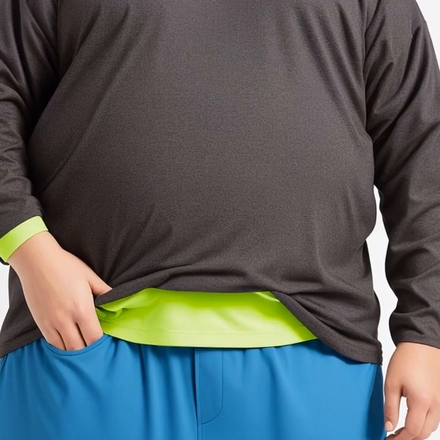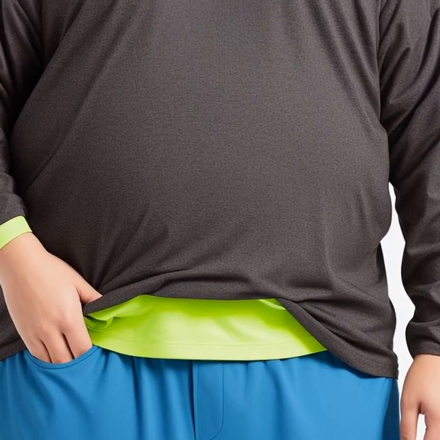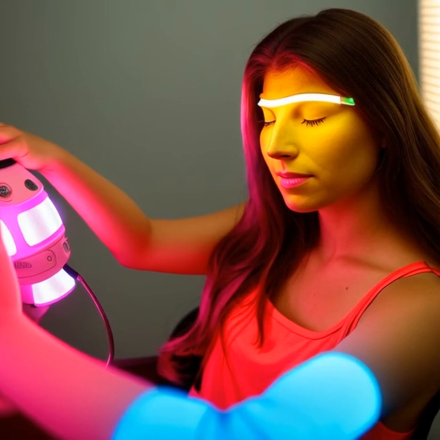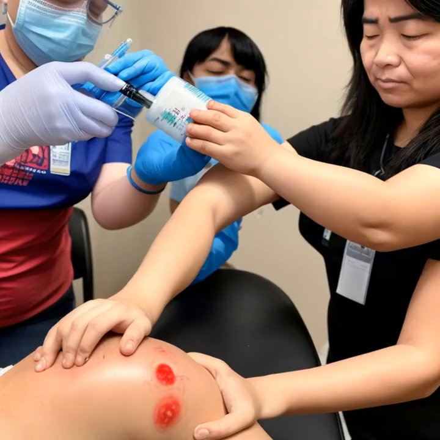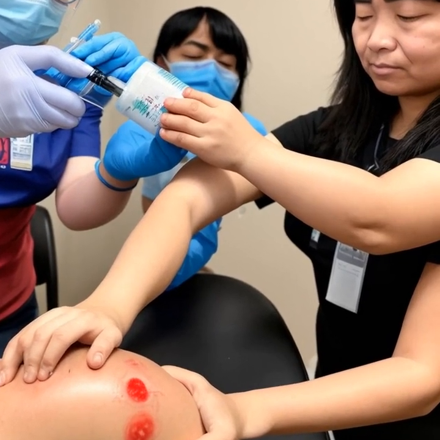Avoid using the same towel on other parts of your body to prevent the spread of the infection. Additionally, it's important to avoid scratching the infected area, as this can cause the infection to spread to other parts of your body or lead to secondary bacterial infections. If you find it challenging to resist scratching, consider covering the area with a bandage or wearing gloves at night.